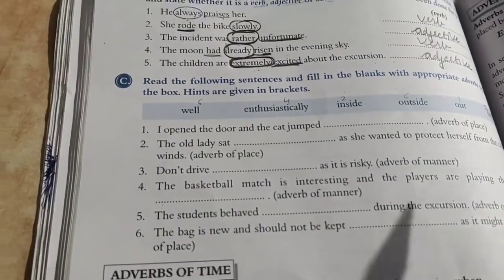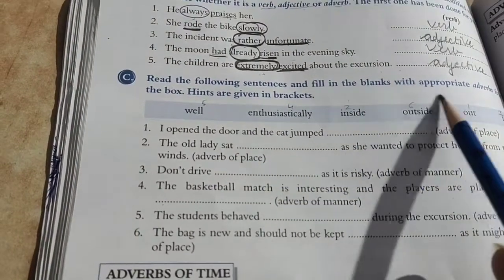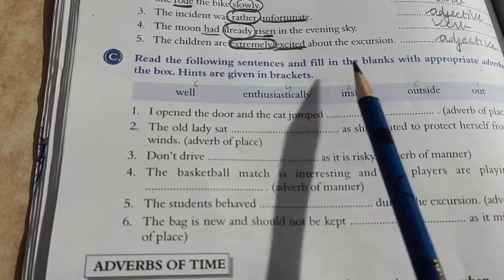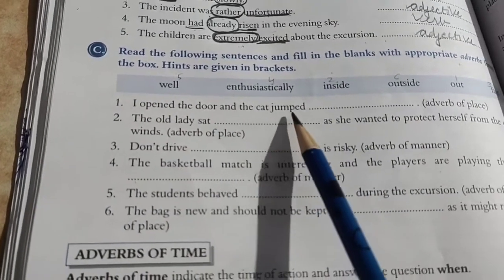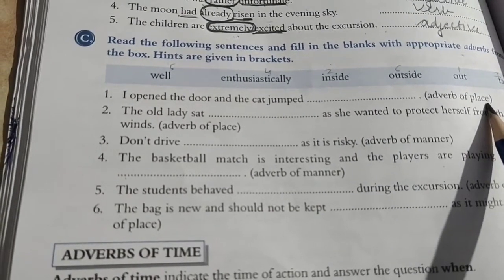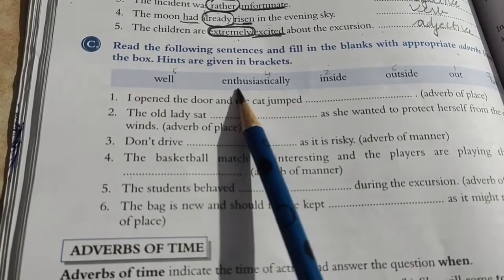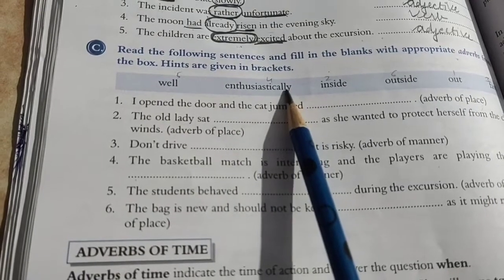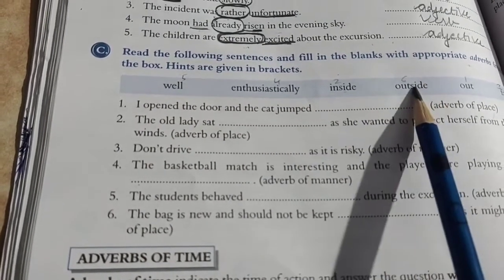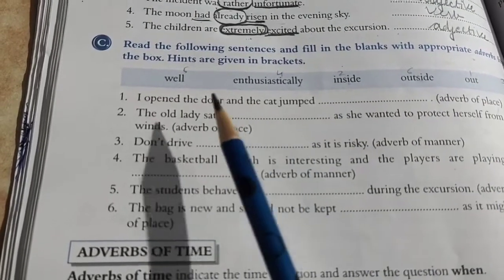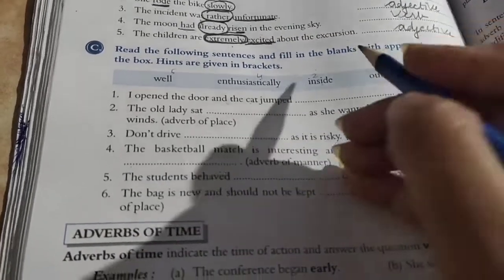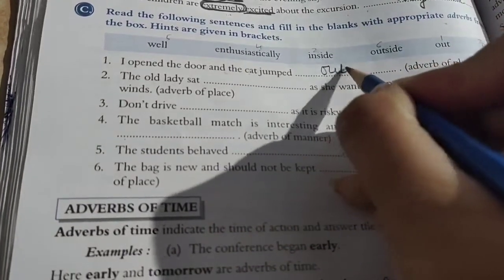Exercise number C. Read the following sentences and fill in the blanks with the appropriate adverbs from the box. Hints are there in the bracket. I opened the door, the cat jumped. Adverb of place. So here we have to see well is not adverb of place, enthusiastically is not place, inside is place, outside is also place, and out is place. But I opened the door and cat jumped means that may be out. So here it is out.